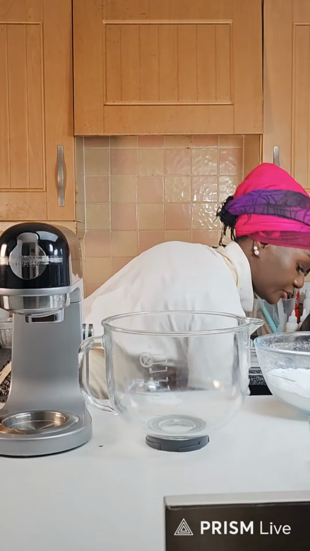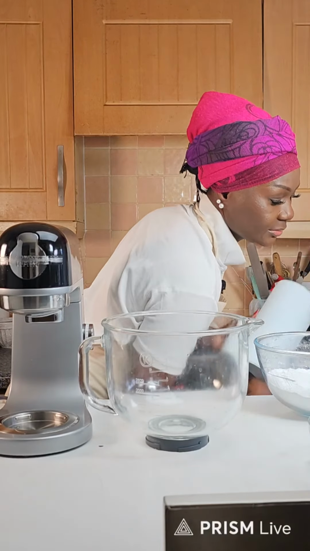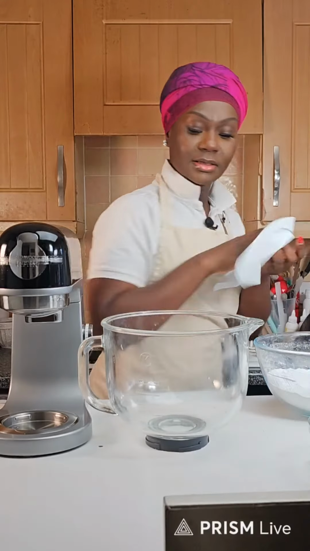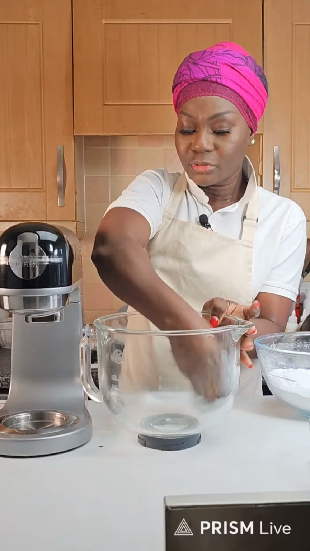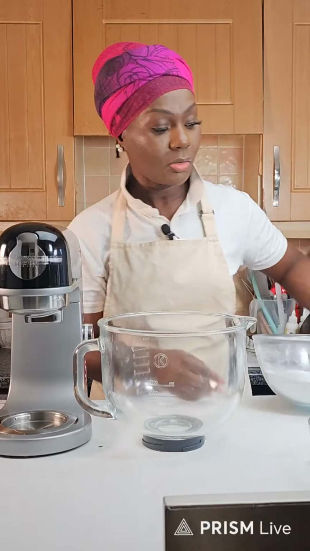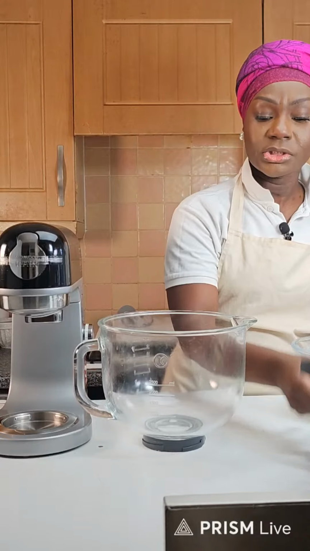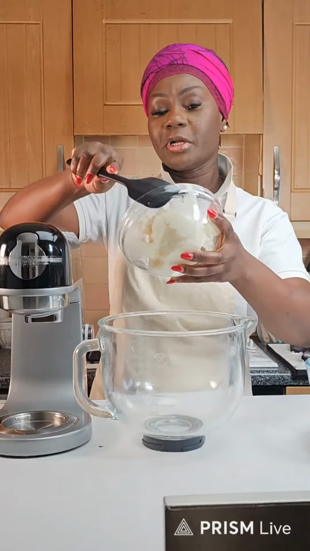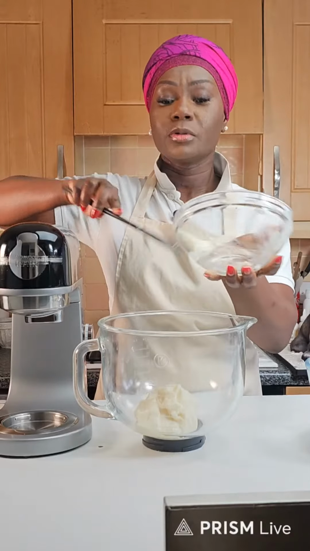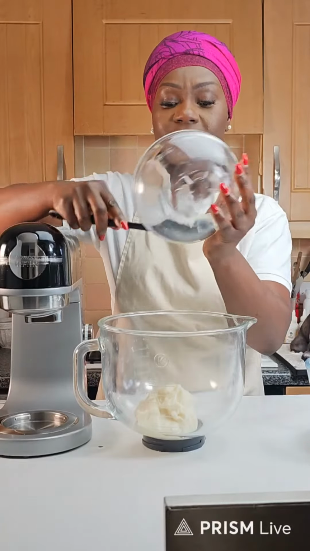Okay, there you go. Just making sure we don't have any liquid residue in here. The shortening is at room temperature, and shortening is still solid at room temperature.